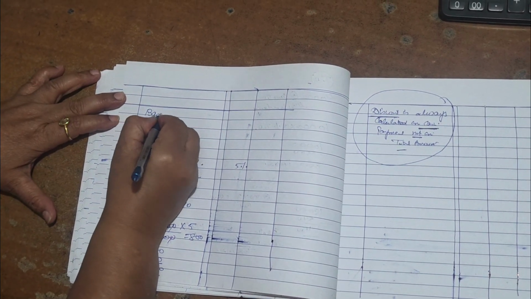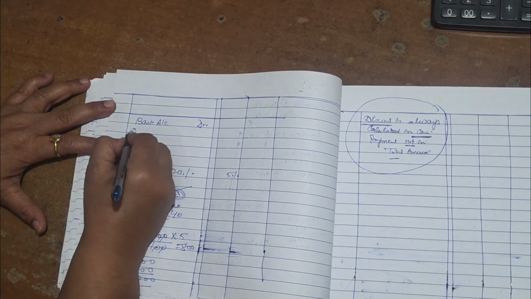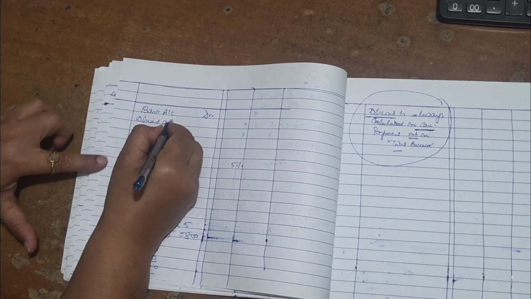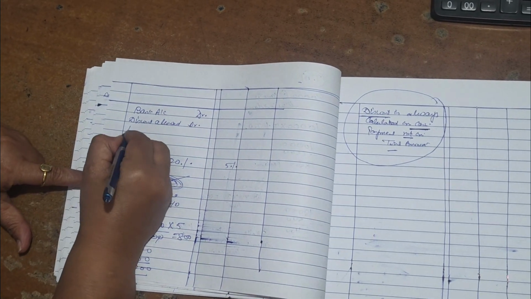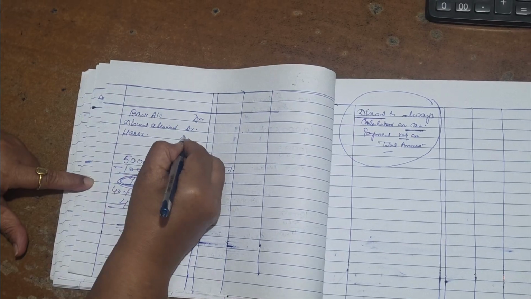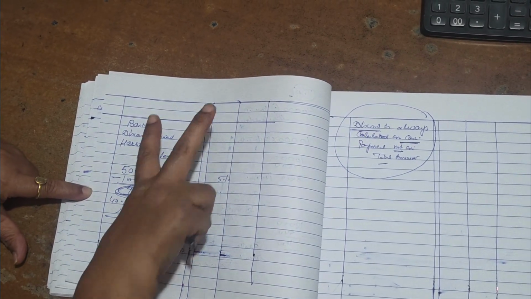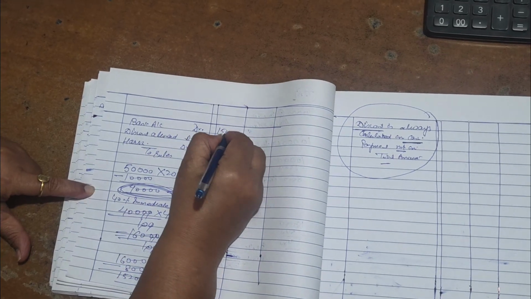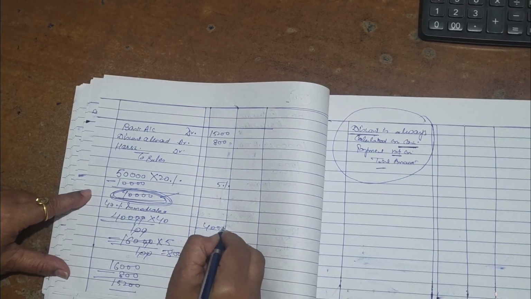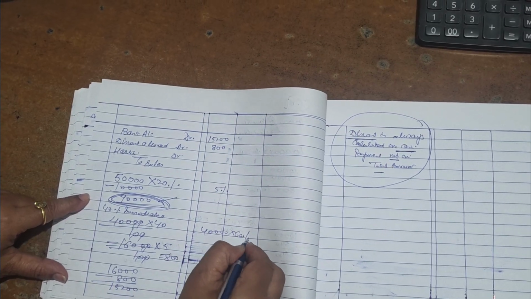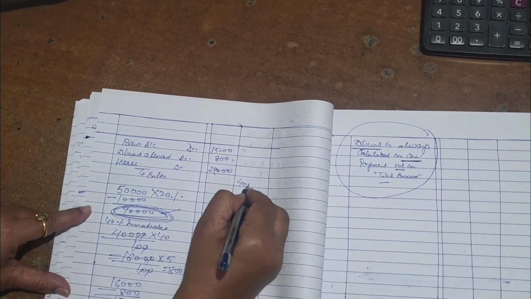If amount received by check, bank account debit, discount allowed debit, Harsh debit to sales. 15,200 received, 800 discount, 40,000 into 60% is your credit sale, 24,000.